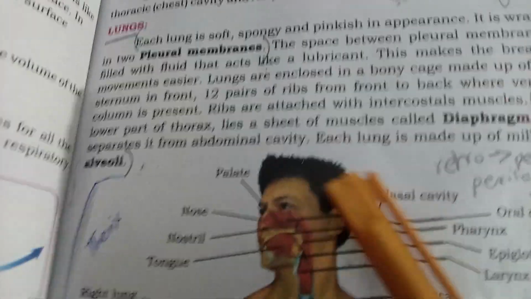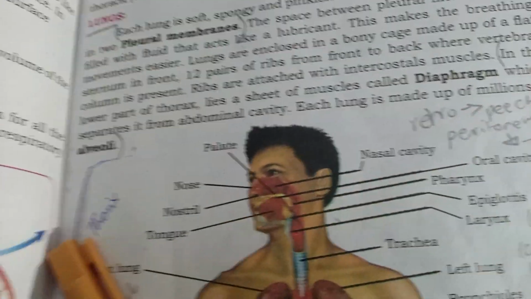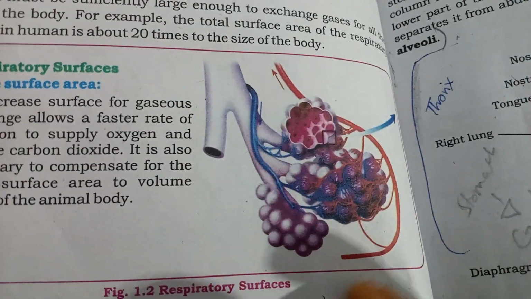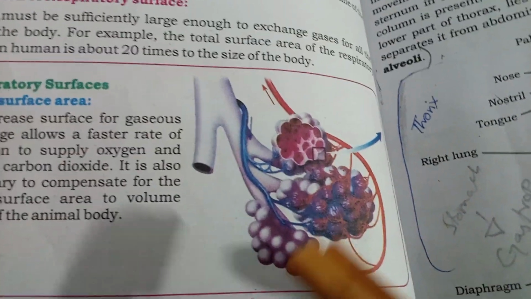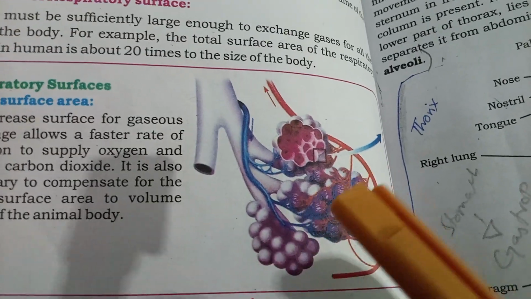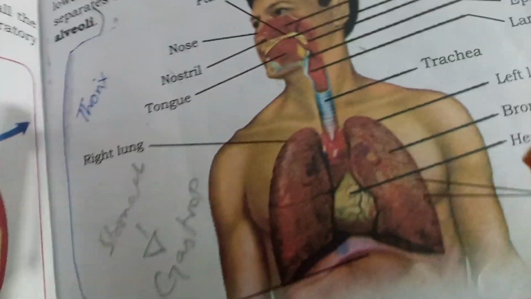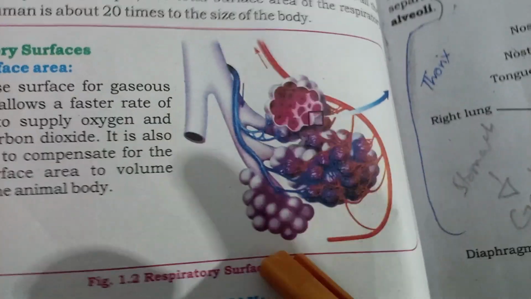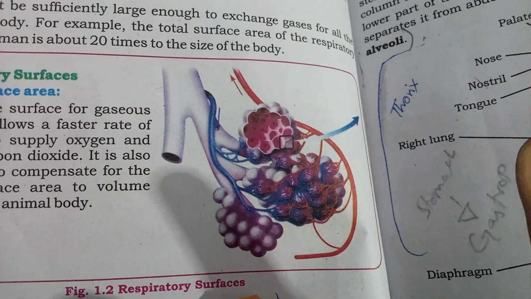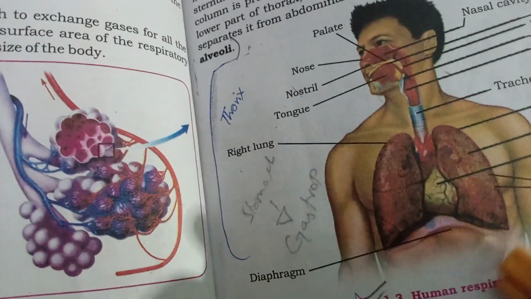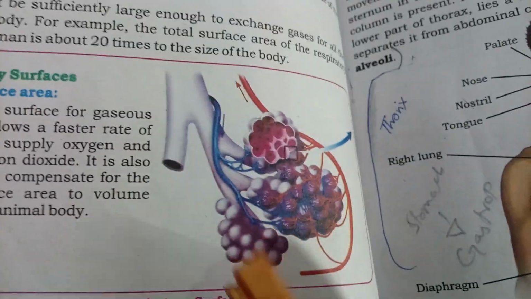Okay, each lung is made up of millions of alveoli. Alveoli is spongy. Here we have alveoli. Alveoli look like this, a ball-like structure, very soft. It is the fundamental unit of our lungs. Each lung is made up of millions of alveoli.